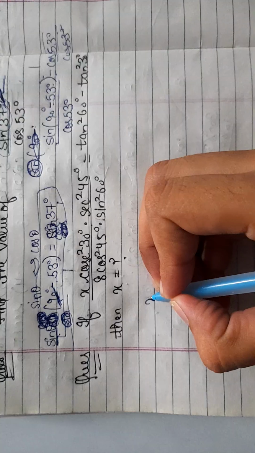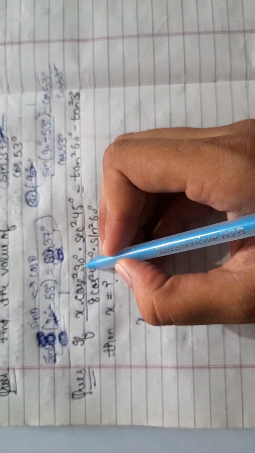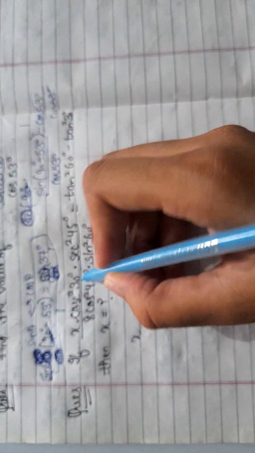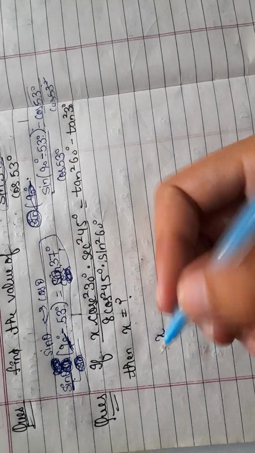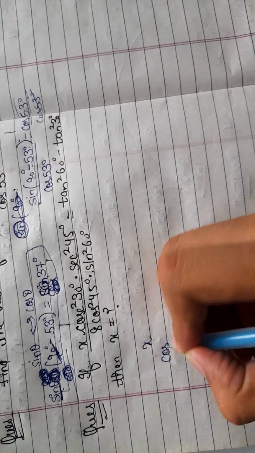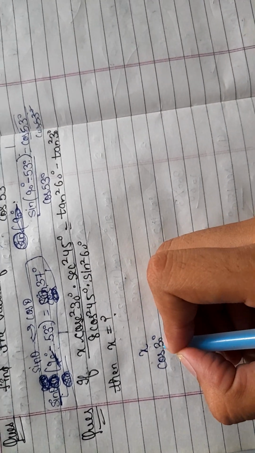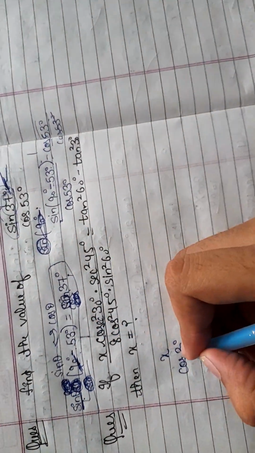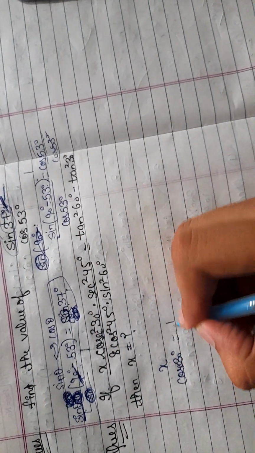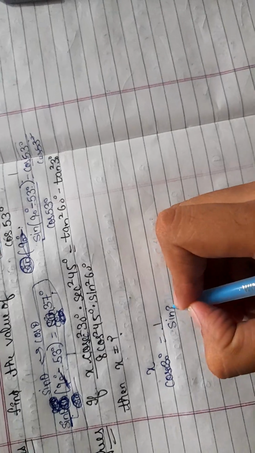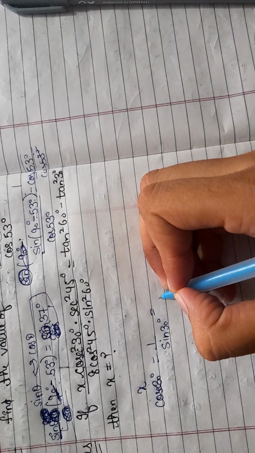Now we will try to find the value of x from this. X into cosecant 30. First we try to find all values. Cosecant 30 is the reciprocal of sin 30. What is sin 30? Sin 30 is 1 by 2.